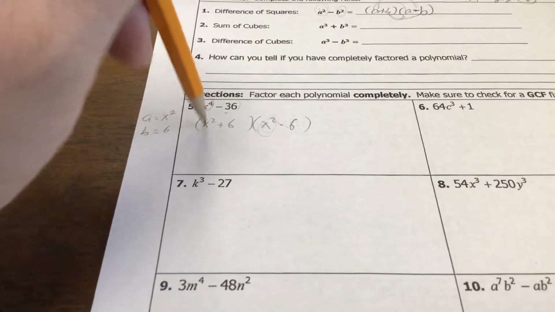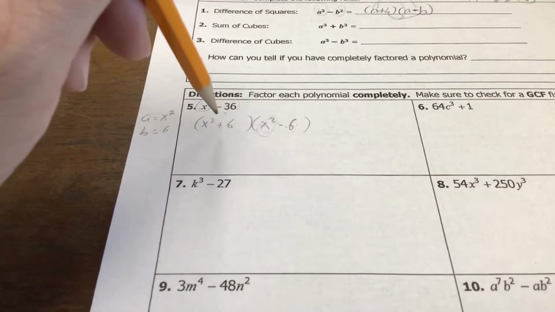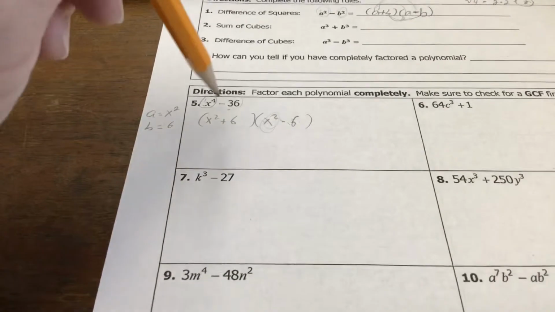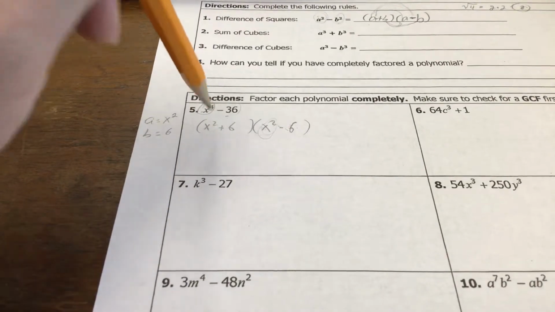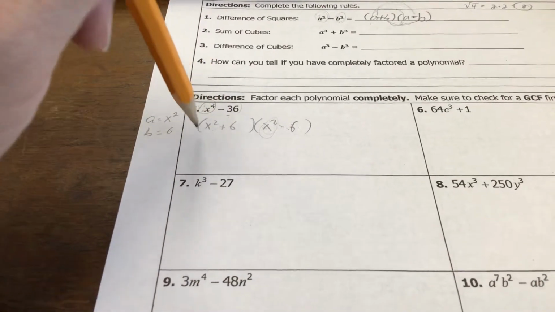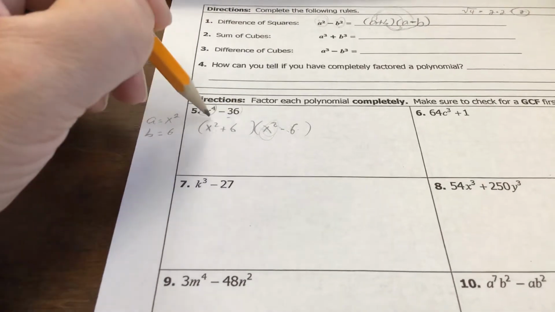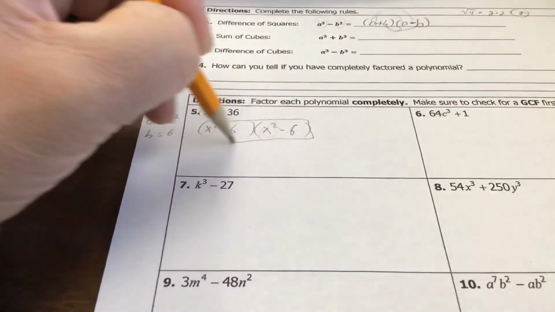The reason I don't worry with this one is, if you remember, the end game to all this is that eventually I'm finding roots. This actually will end up giving me two complex roots. So that's why I don't mess with that. But this right here is finished.